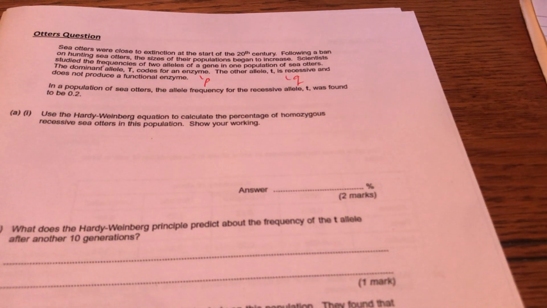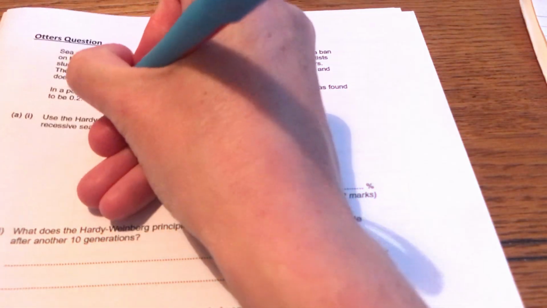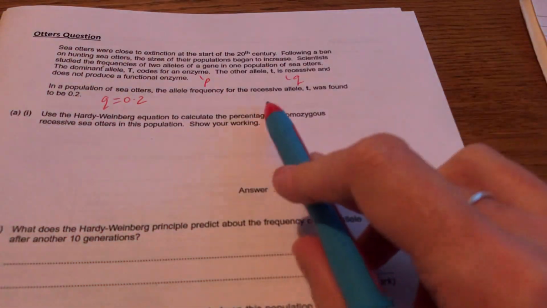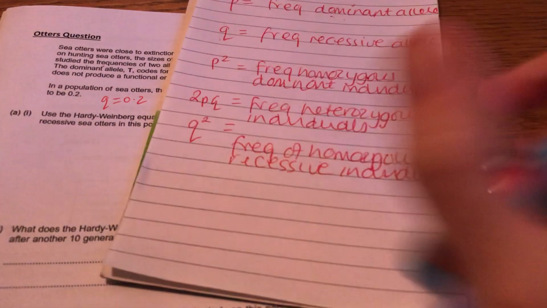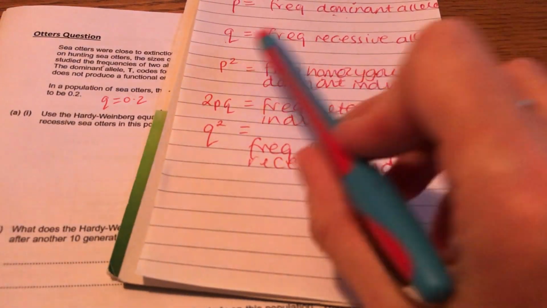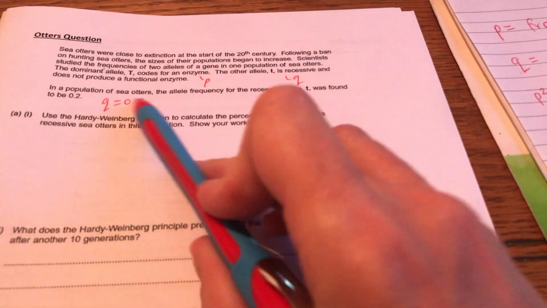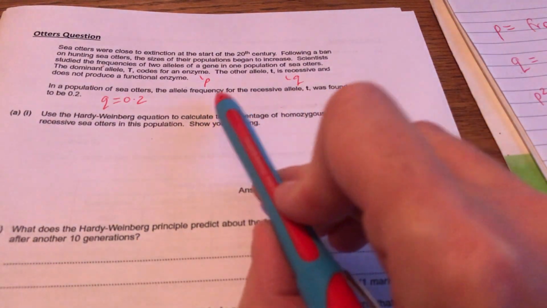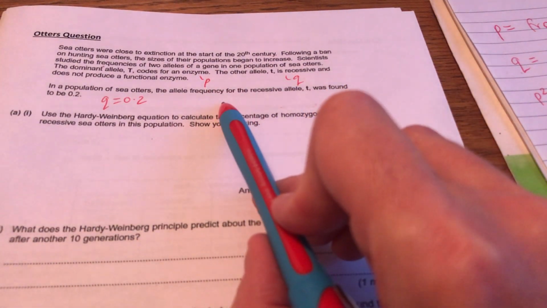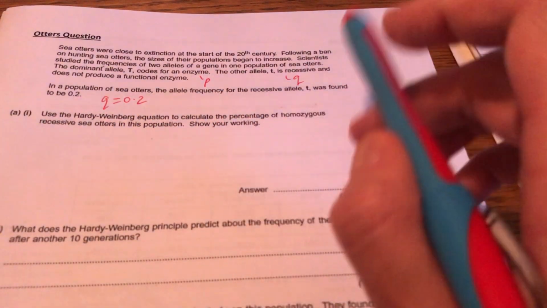In a population of sea otters, the allele frequency for the recessive allele was 0.2. So that is basically saying Q is 0.2. The allele frequency for the recessive allele. Frequency of the recessive allele is Q. That's not talking about the frequency of homozygous recessive individuals, it's the frequency of the allele. It's not Q squared, it's Q is 0.2.